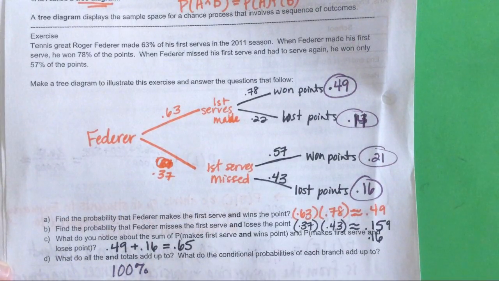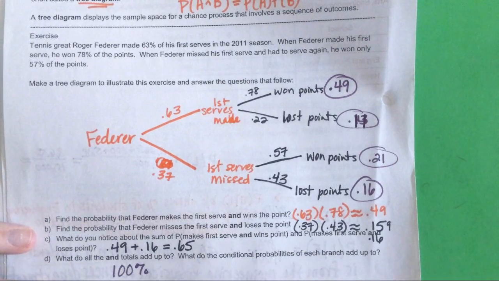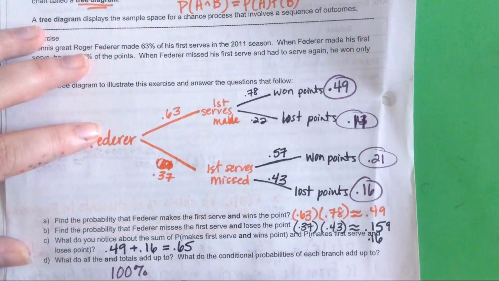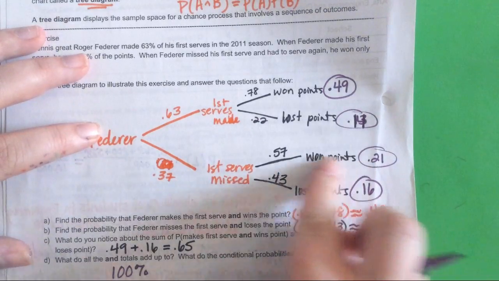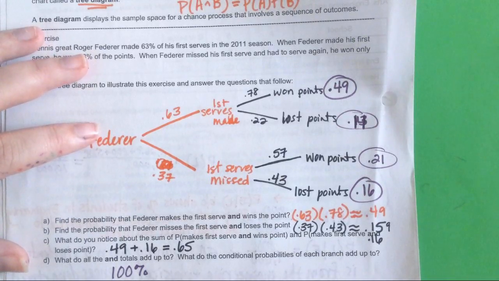Okay, so it wants us to go in reverse. It wants us to find the probability that Federer wins the point. Would it be the probability of both the one-point branches? Yeah. So why don't we just look at the points he won? We know for sure he won points. He may have made the first serve, so that would be the 0.49. It may have been first serve missed, so add the 0.21. And we add those together, we get 0.7. So 70% of the time he wins points.